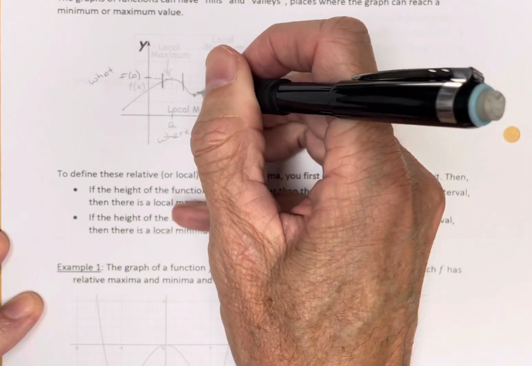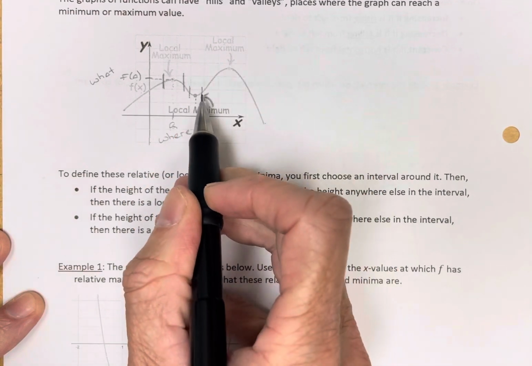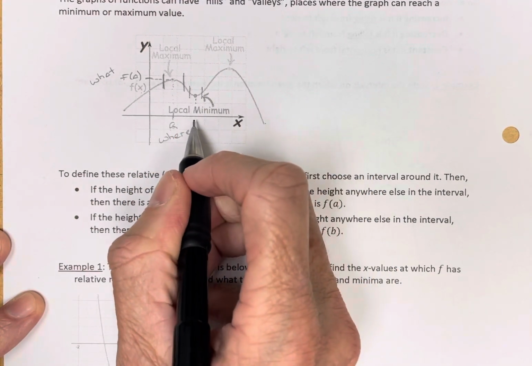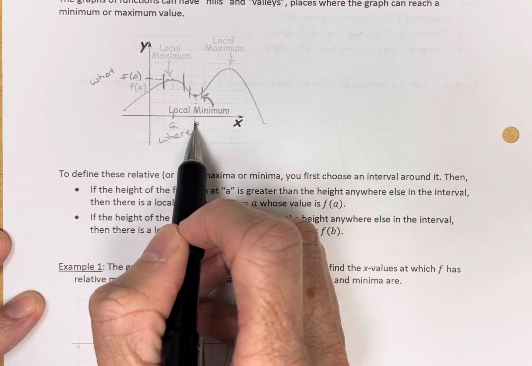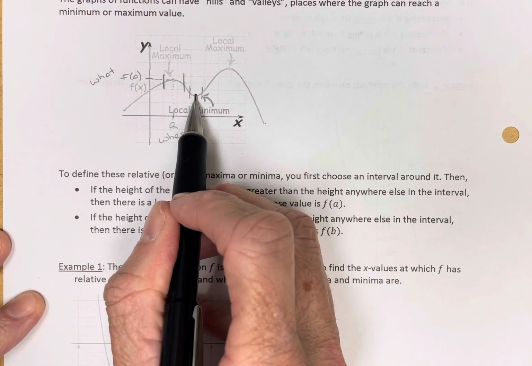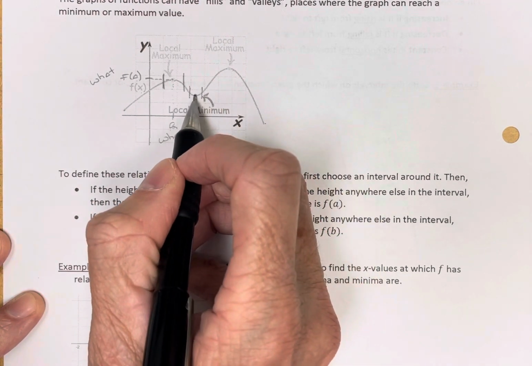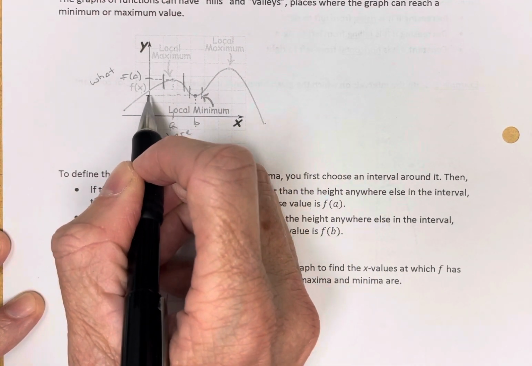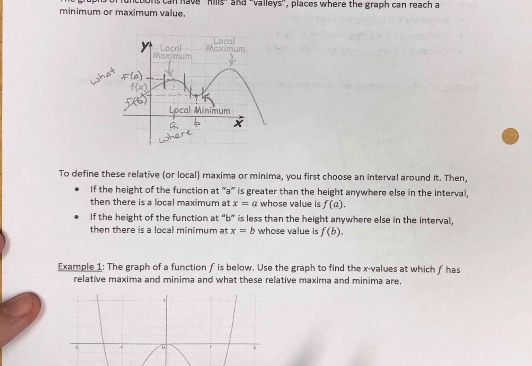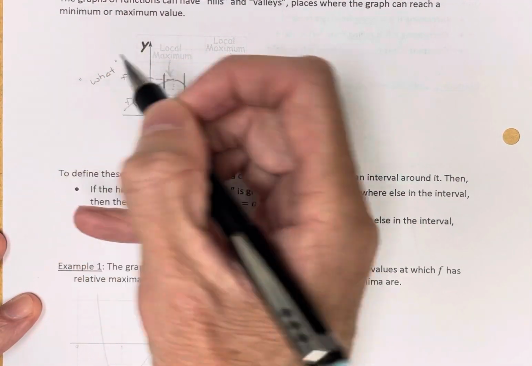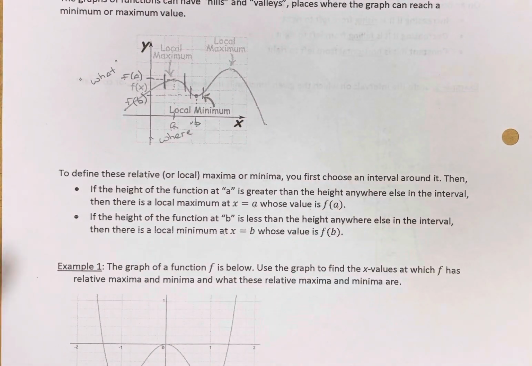Similarly, I'm going to define this local minimum. I'll just use a couple of lines like this. There's my interval around it, and that one's b. In this interval, at x equals b, I have a low place, a minimum. Where is it located? At x equals b. What is its value? I would go over to here and find the value of f of b right there. So what is the y value? Where is the x value? Important to keep that straight.